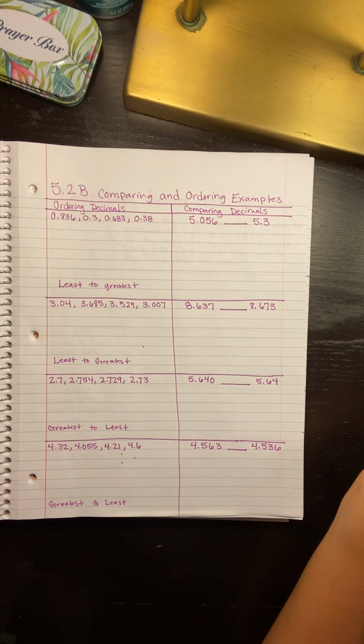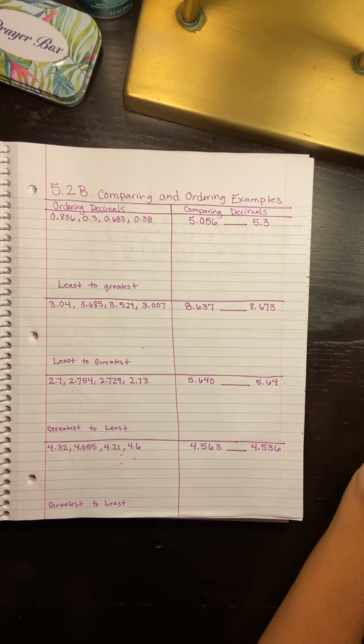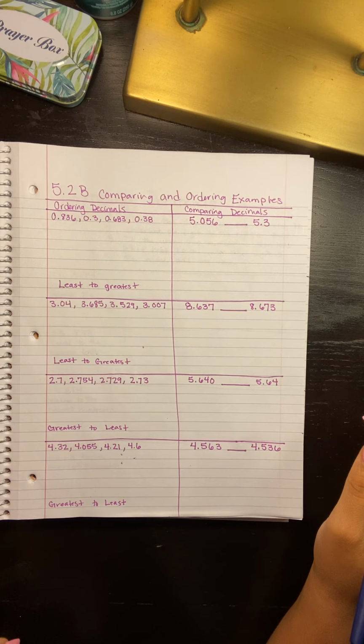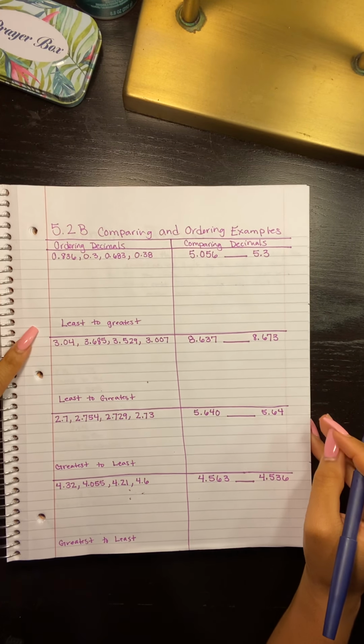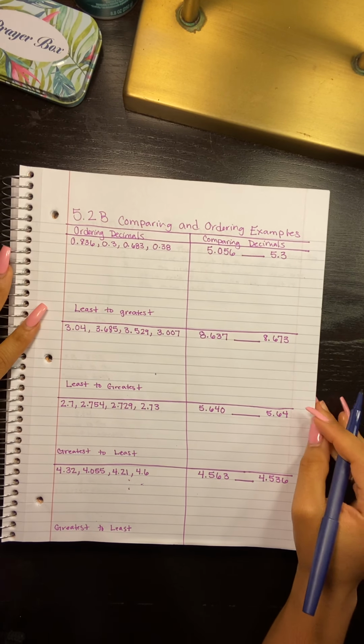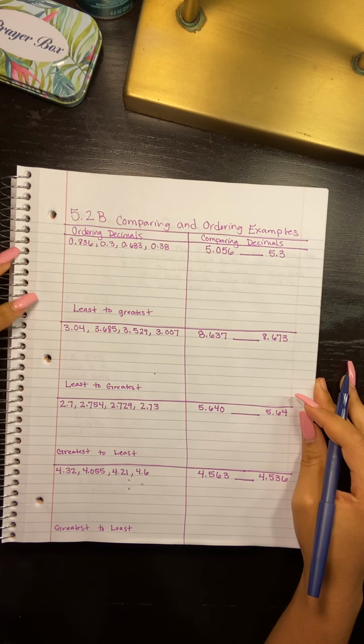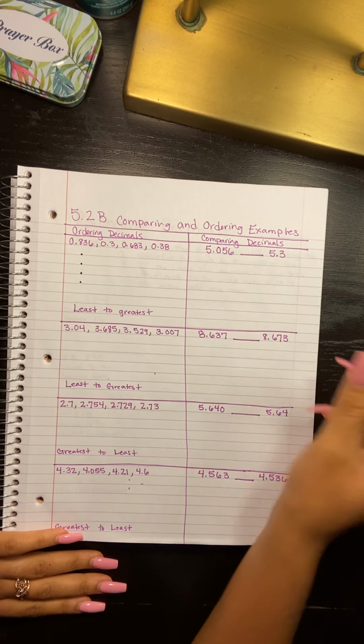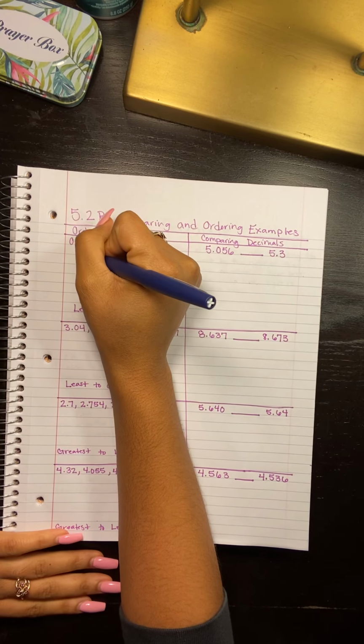Hey guys, so we're going to do some comparing and ordering of decimals. I'm going to start off with ordering. We have a few least to greatest and some greatest to least. So when you're ordering, first thing you want to do is line up your decimal. I have 4 here, so I need 4 decimal places. 1, 2, 3, 4. And then I'm going to just fill in my numbers.